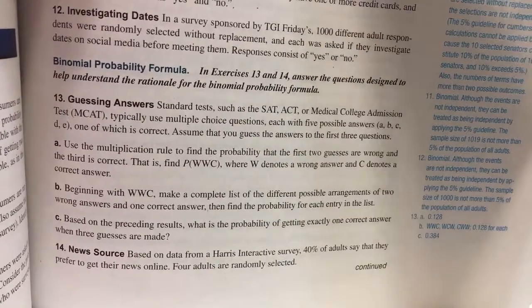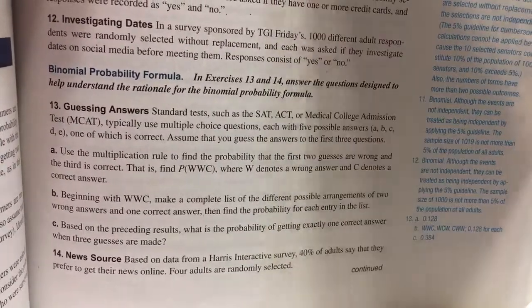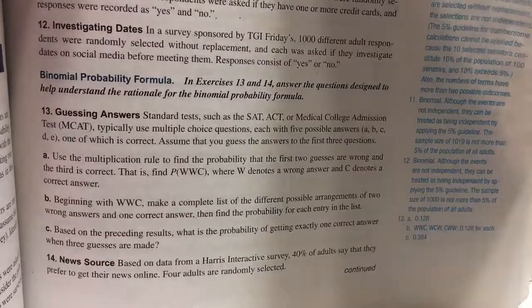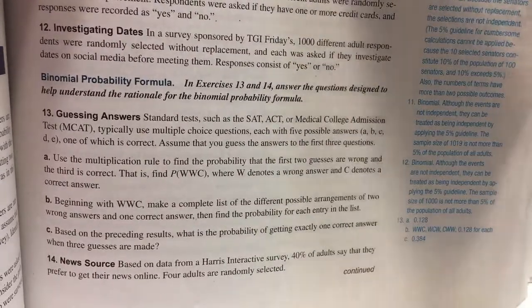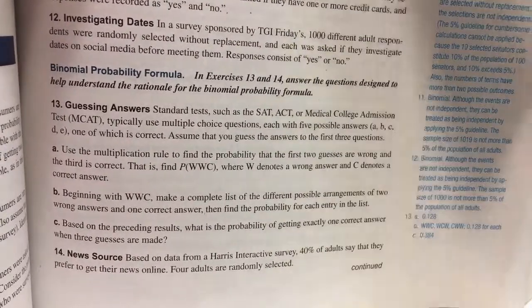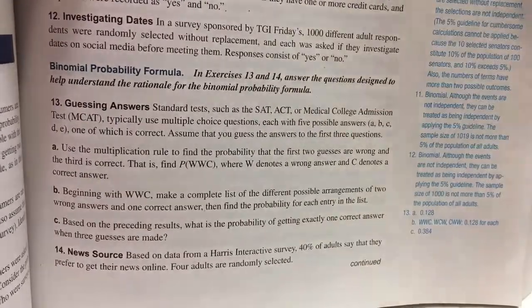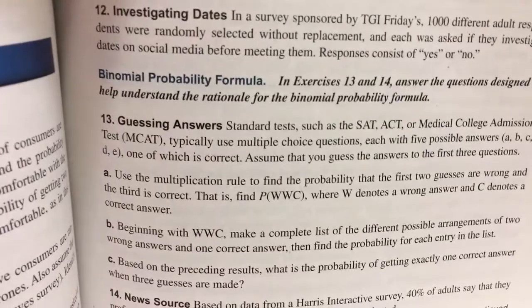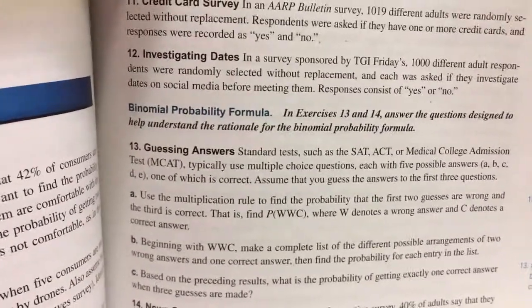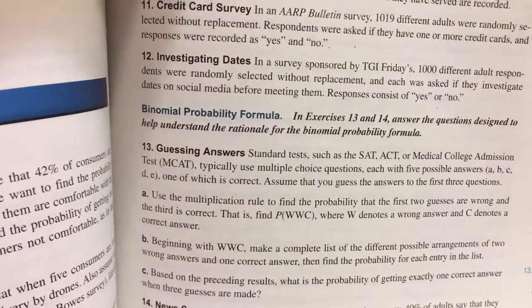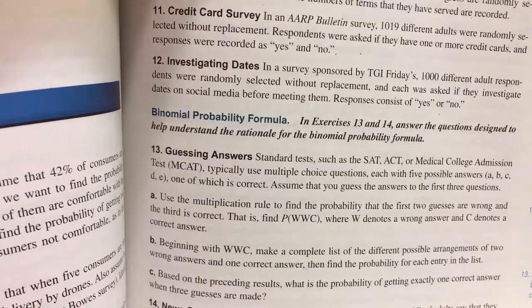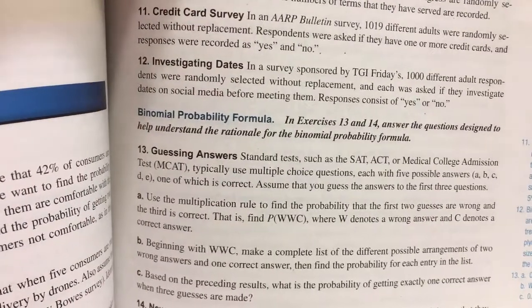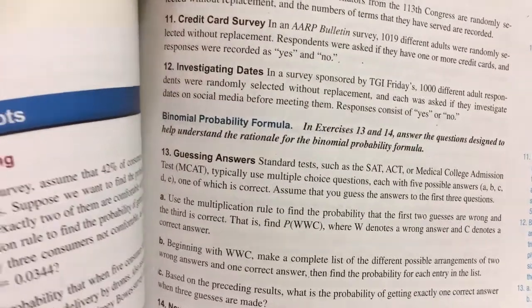And C says, based on the preceding results, what is the probability of getting exactly 1 correct answer when 3 guesses are made? Okay, so it says up here in the instructions, in exercises 13 and 14, answer the questions designed to help understand the rationale for the binomial probability formula.